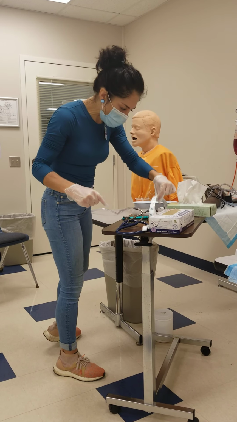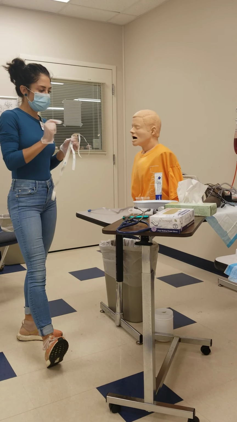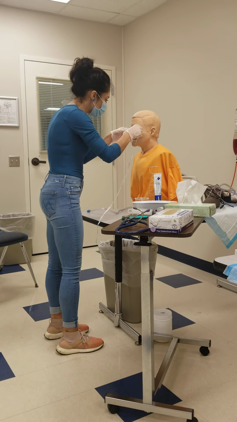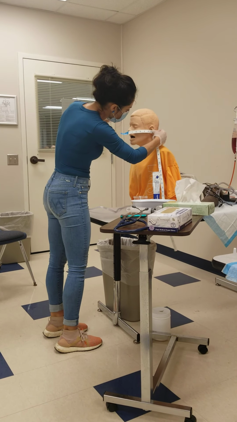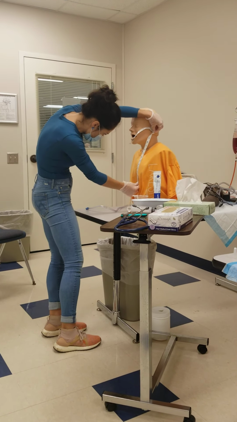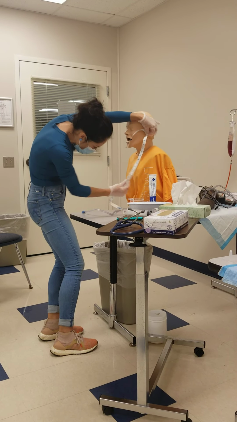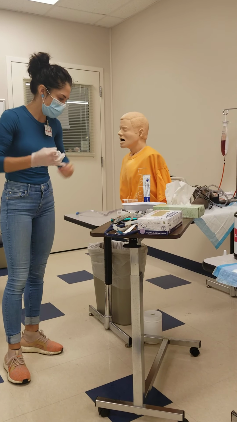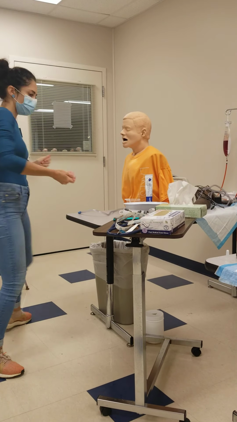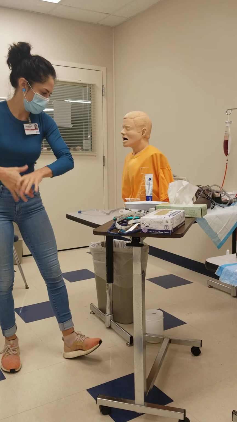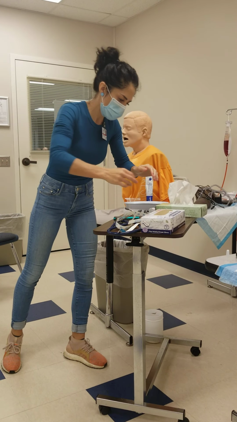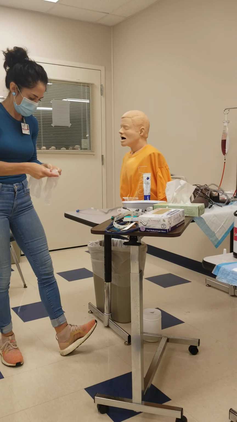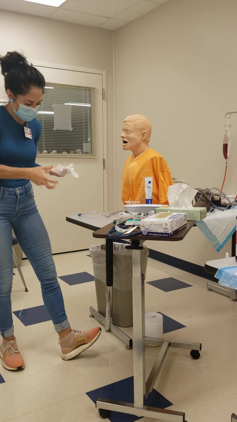So now next, to measure the length of the NG tube, we will be taking measuring tape. We will be starting from the tip of his nose to his ear and to the bottom of the xiphoid process. And I get 51 centimeters. And since I touched his face, I would like to change my gloves. I'm going to wash my hands here. Put a fresh pair of gloves on. So I said 51 centimeters.